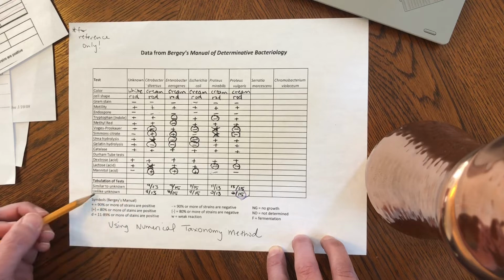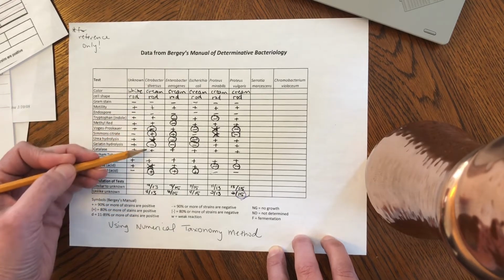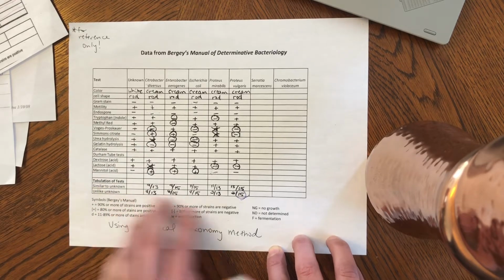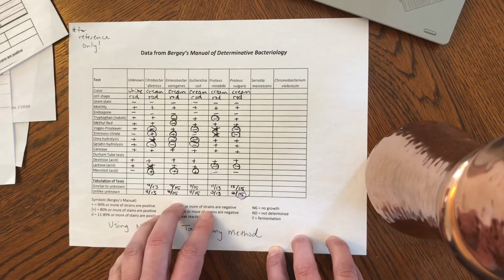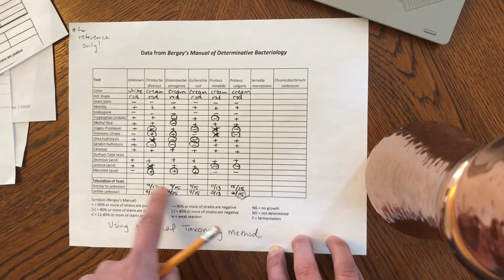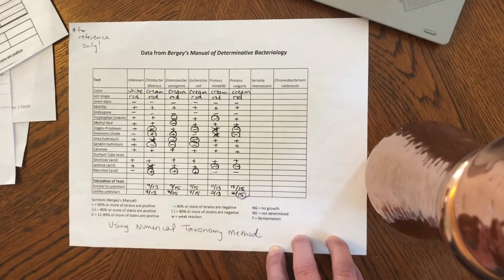So on the flip side, unlike unknown is 4 out of 13. We're going to count the ones that are circled. 1, 2, 3, 4. So that's how we get 4 out of 13. So the idea is when you're done with all of this, the bacteria that has the best test results out of this similar to unknown are likely to be your bacteria.